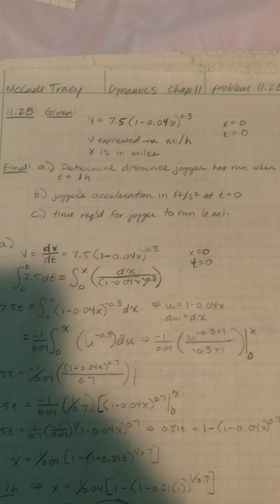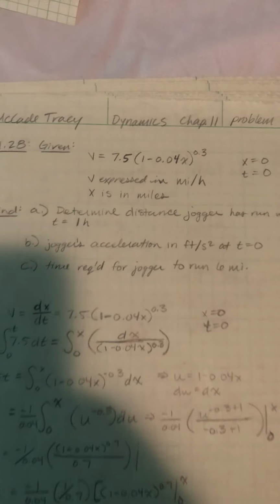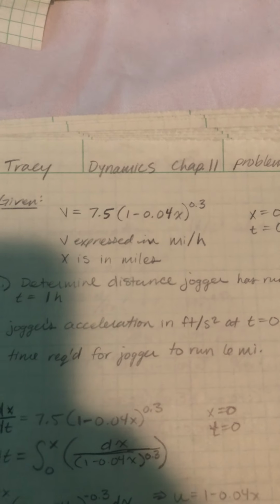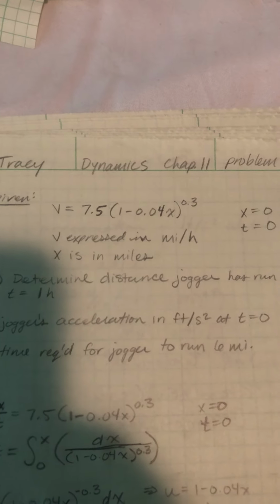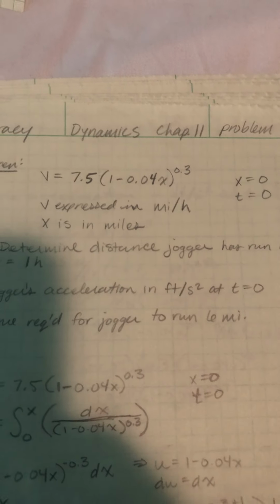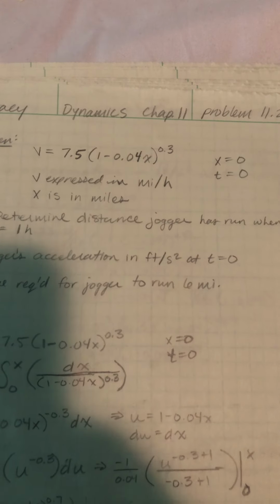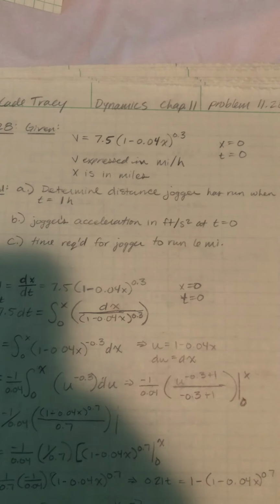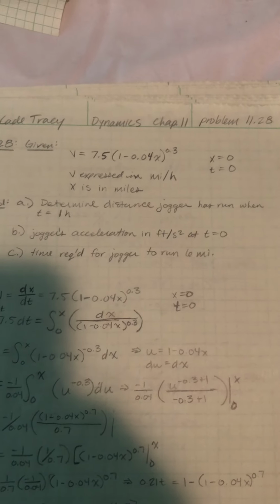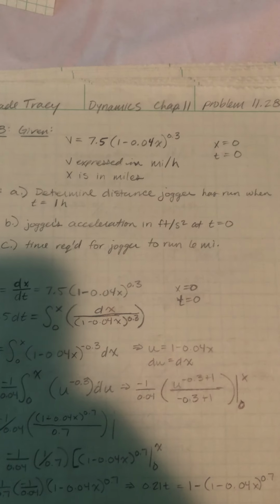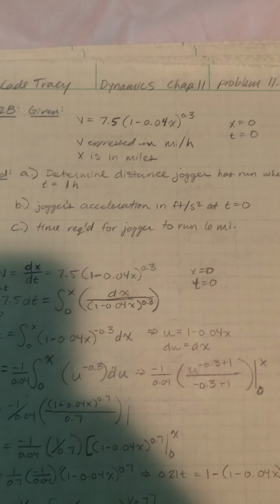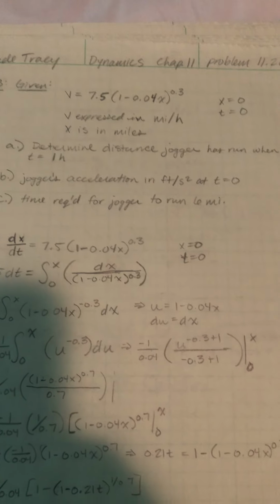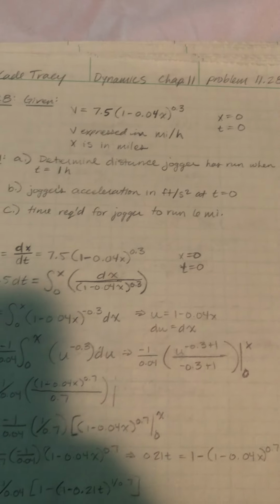Right. The next problem, we are given the function v equals 7.5 times (1 minus 0.4x) to the 0.3. x is equal to 0 when t is equal to 0, and we are determining the distance the jogger has run when time is equal to 1 hour, the jogger's acceleration at t equals 0, and the time required for the jogger to run 6 miles.